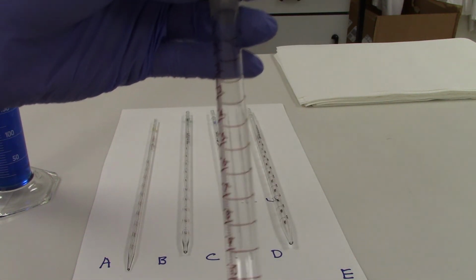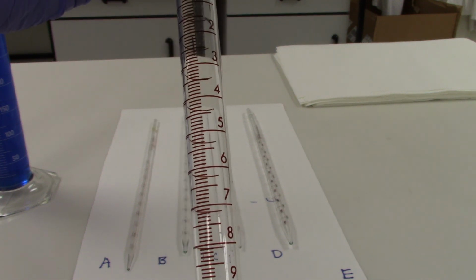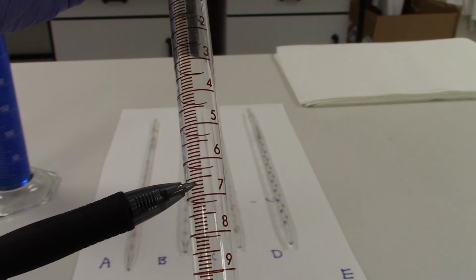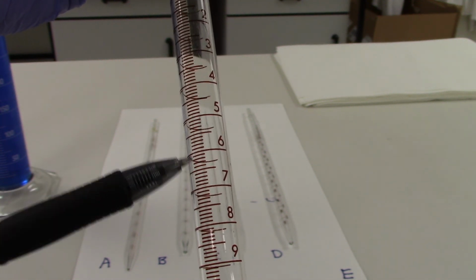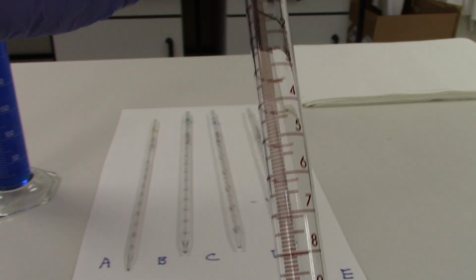Our last serologic pipette is a 25 milliliter pipette. It is again divided into 1 milliliter increments that are further divided into 10 increments. And so again, this pipette has 0.1 milliliter divisions or markings.